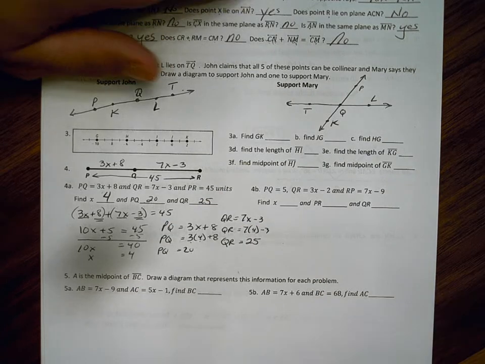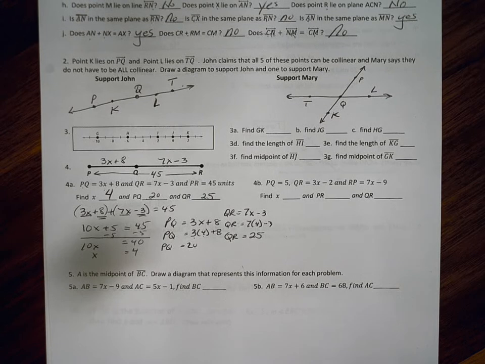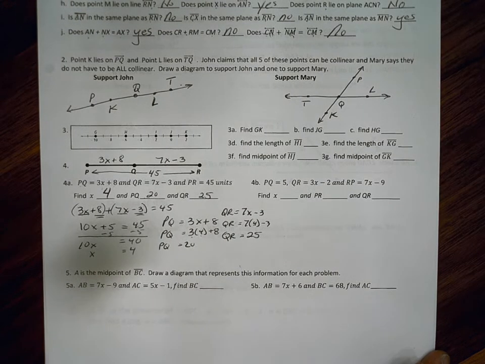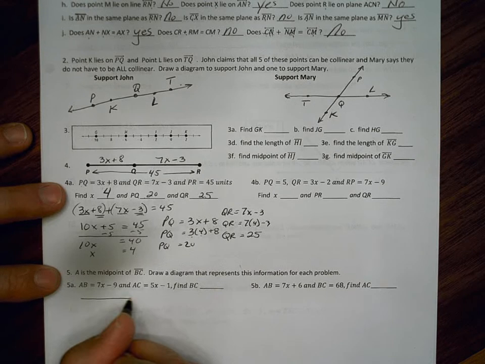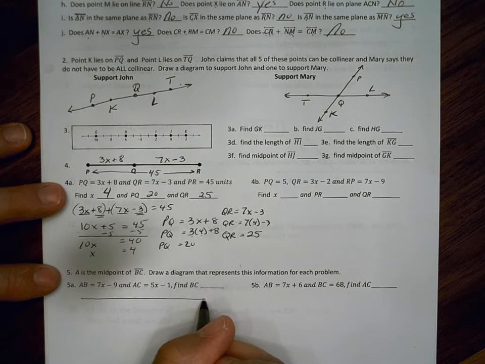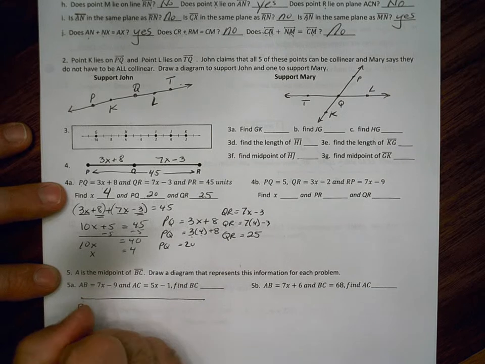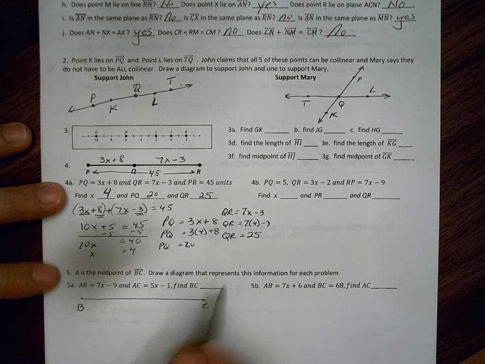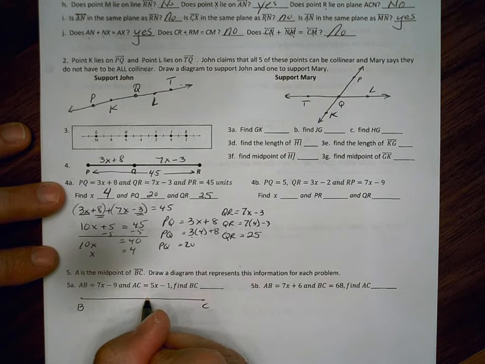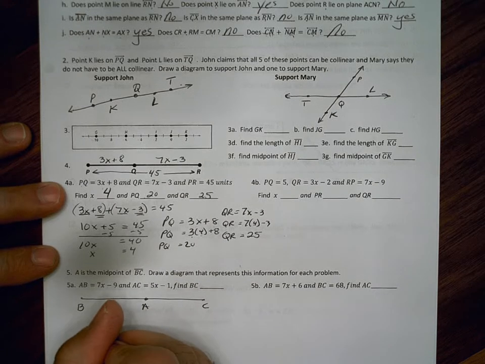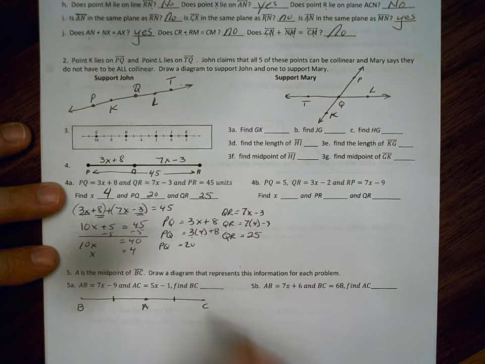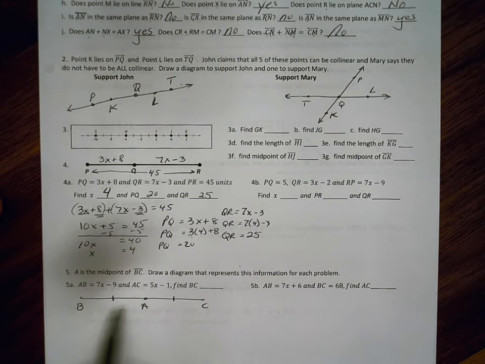All right, moving on to 5. It says A is the midpoint of BC. Draw a diagram that represents this information for each problem. All right, so we're just going to draw a line segment here, and we're going to call this B and C, and it says A is the midpoint. So we're going to draw A here, and that tells us that BA is equal to AC. BA equals AC because A is the midpoint, which means it cuts BC in half. So we have 2 equal halves.